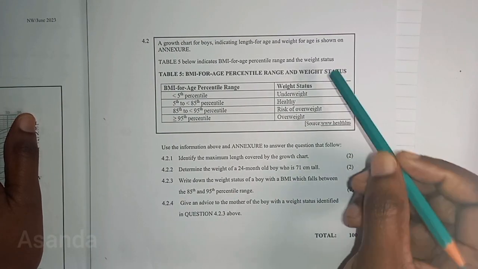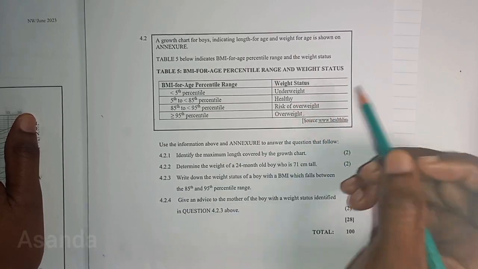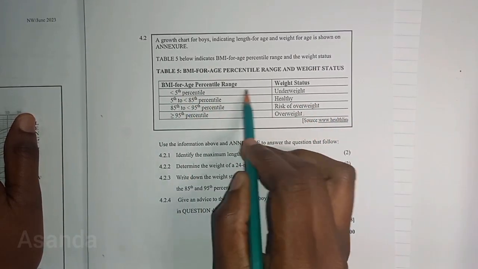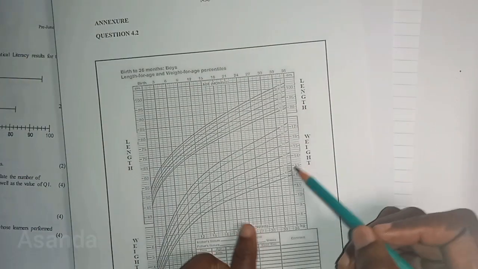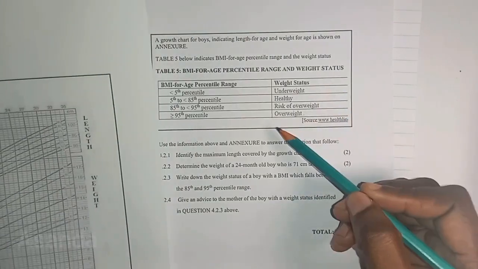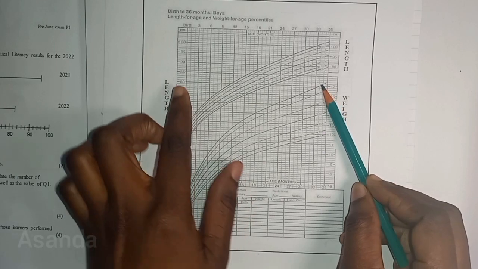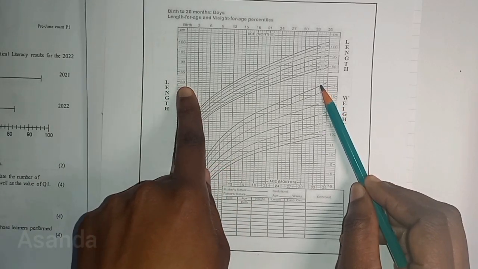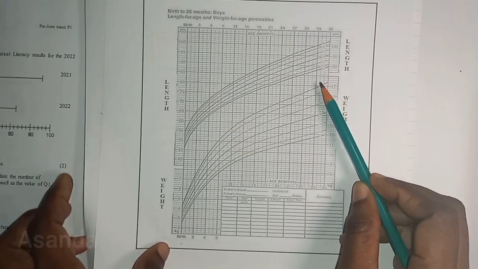So weight status would be telling us if the child is underweight, healthy, risk of overweight or overweight. So a child on the 5th percentile is underweight. So if we read for the child and we find that the child is on the 5th percentile, then the child is underweight. If we read at the 95th percentile and we say, oh, the child is at the 95th percentile, that child would be right there. And then that means the child is overweight. Okay.